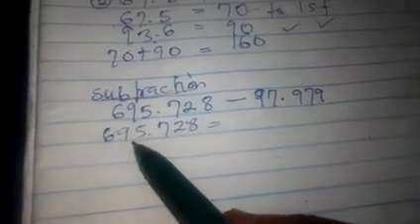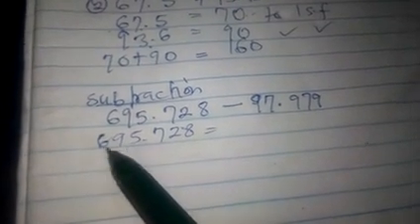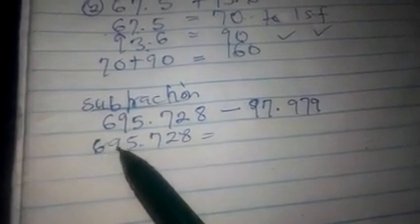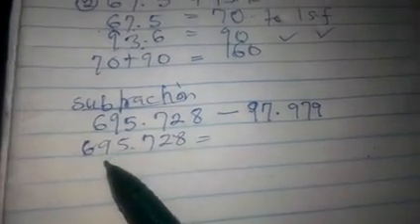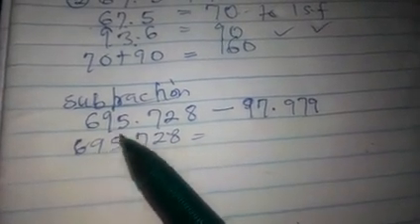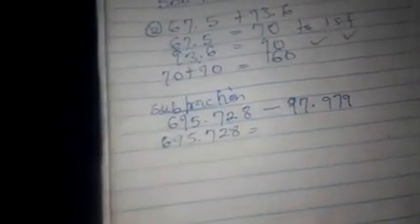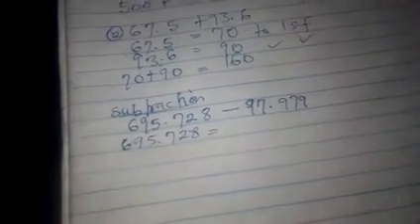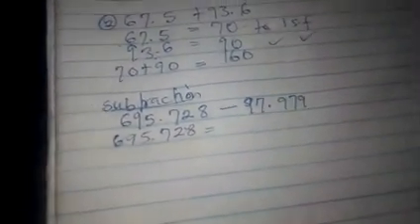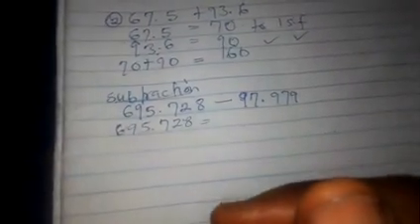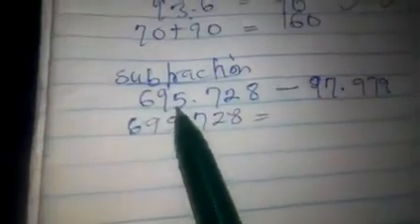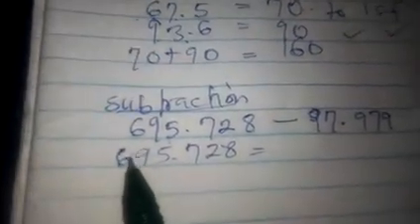Now if I do this to first significant figure, it will add up to the 6. You have the 6 to add up to this 6.